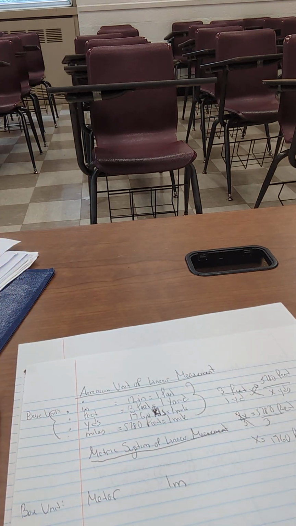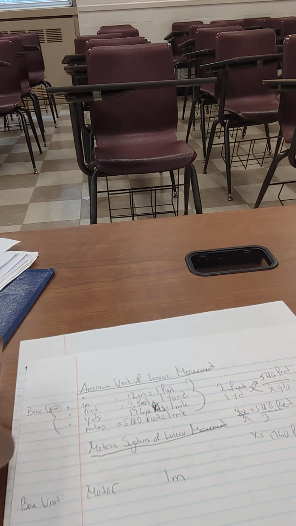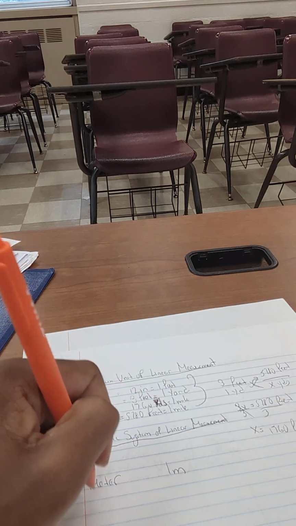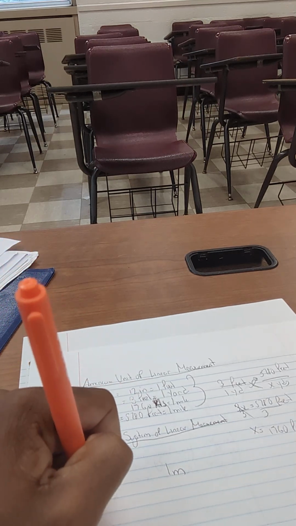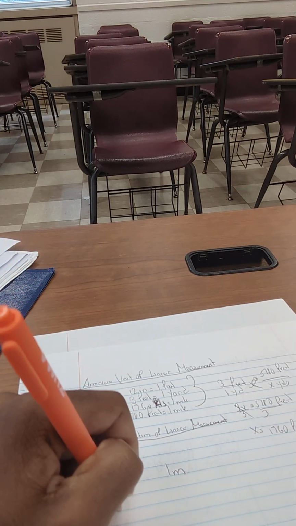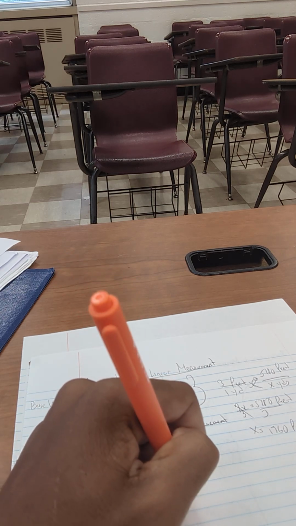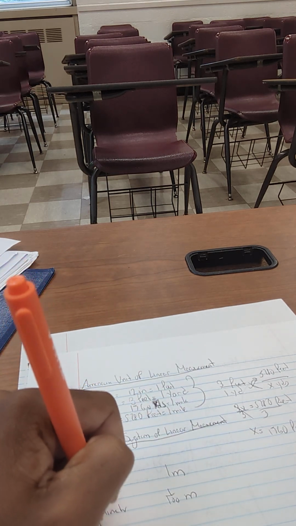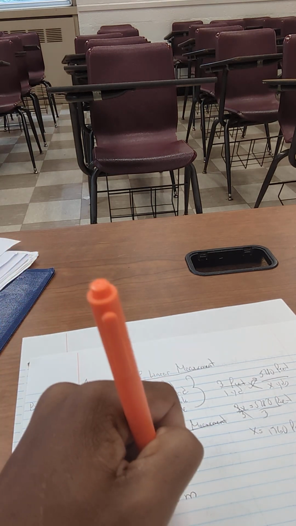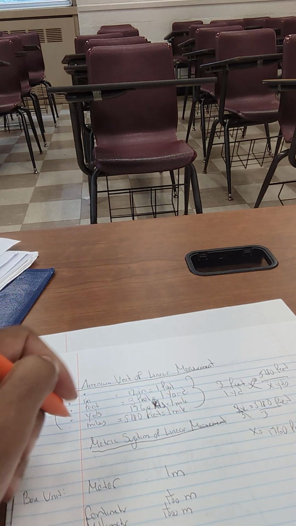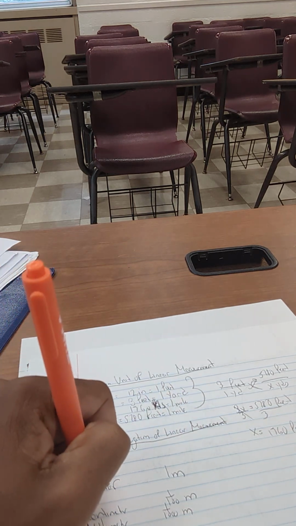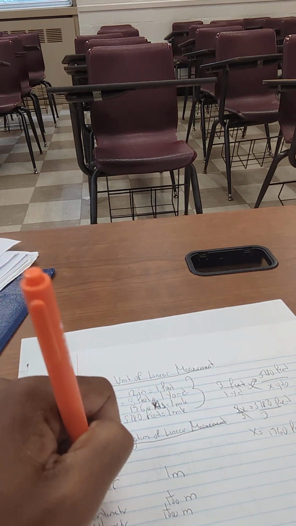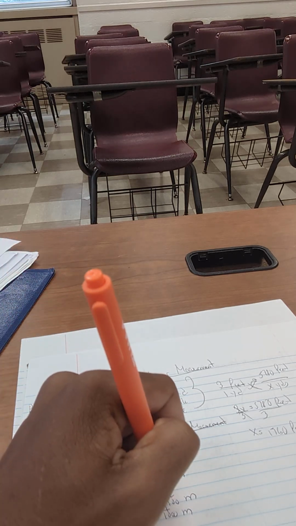And in the metric system, we go by tens, because the metric system in general is based off of base 10. So we do meter, then centimeter, which is 1/100th of a meter. We do millimeter, which is 1/1000th of a meter. We do decimeter, which is 1/10th of a meter.